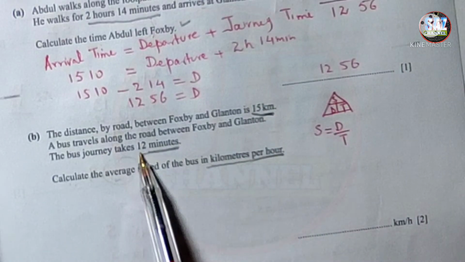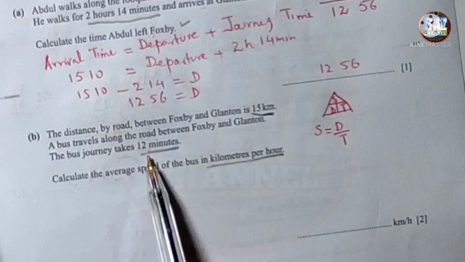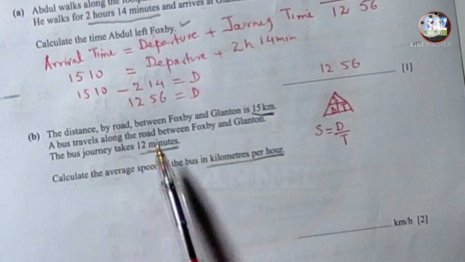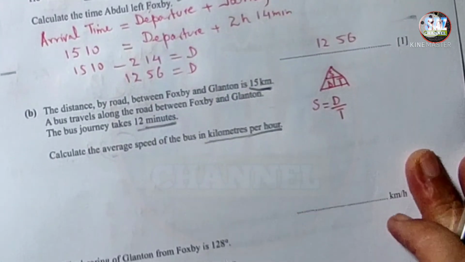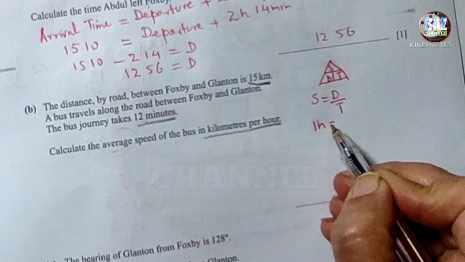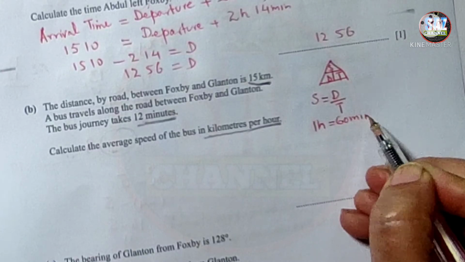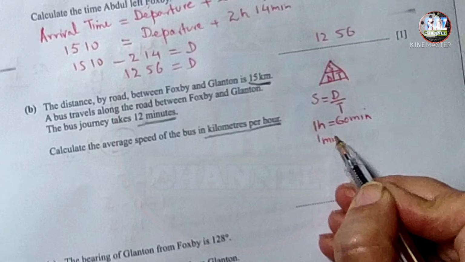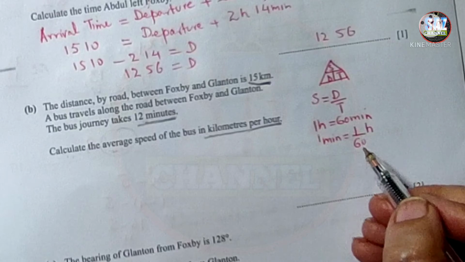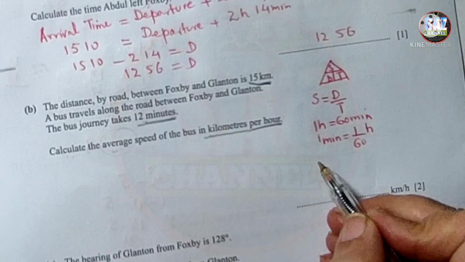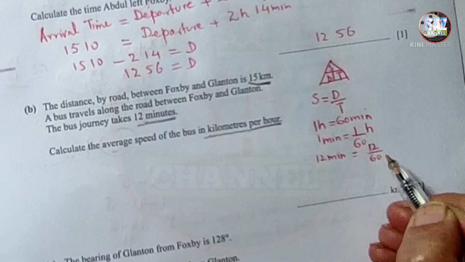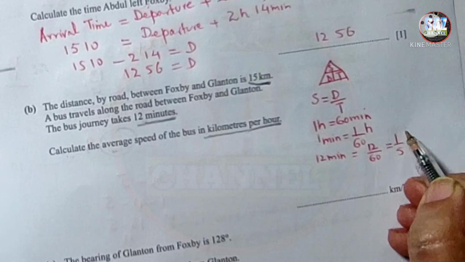But if we look at the time which is given, that is 12 minutes. So first of all, we have to convert the time which is given to us into hours. We know that 1 hour equals 60 minutes, and 1 minute equals 1 by 60 hours. Please learn the conversion of time, length and weight before your exam. And 12 minutes will be equal to 12 by 60 or 1 by 5 hours.